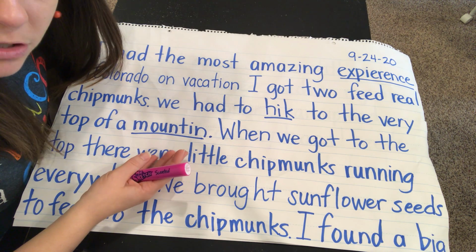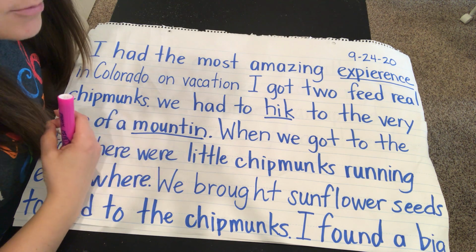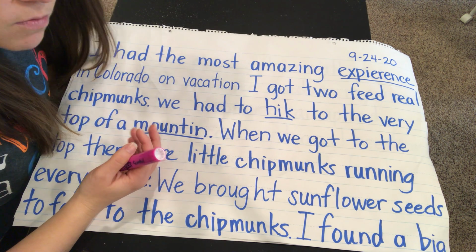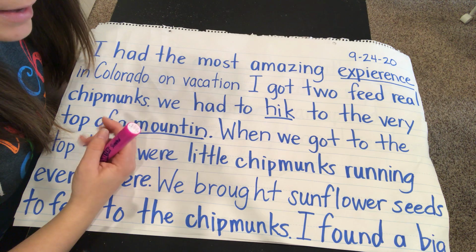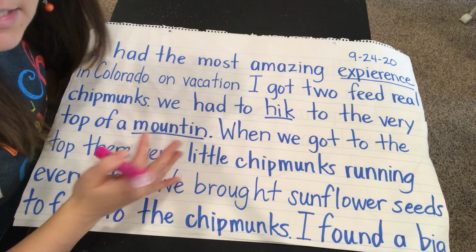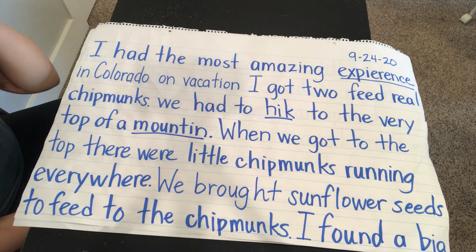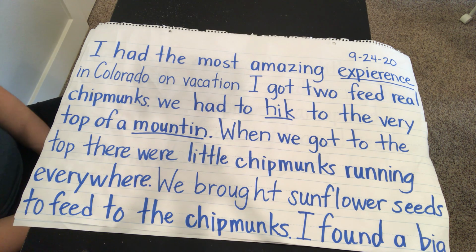When you add something to your story to make it better, a lot of times you may be adding like a color word or a different adjective that helps describe something better. So like how something felt, how it tasted, what it looked like. Those are different things that I could add to make it better. So I'm going to go back and look and see where I could add to my story. Remember, that's called revise.